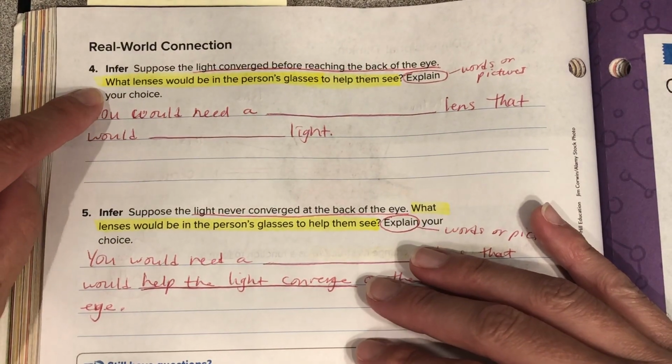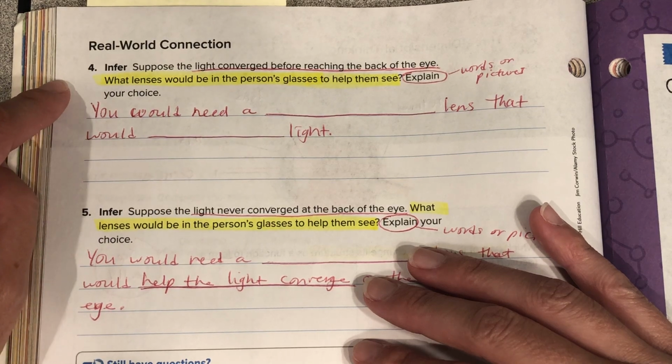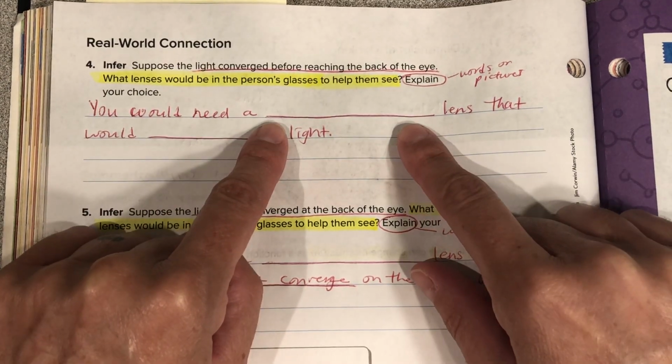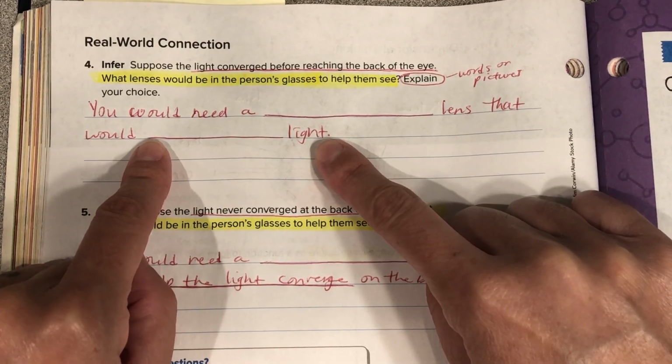So what kind of lens would help somebody see if the light is converging before it reaches the back of the eye? You would need what kind of lens? It's going to be either convex or concave. And what would that do to the light to help it reach the back of the eye?